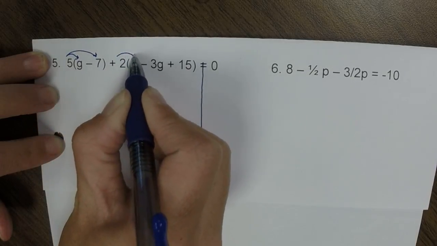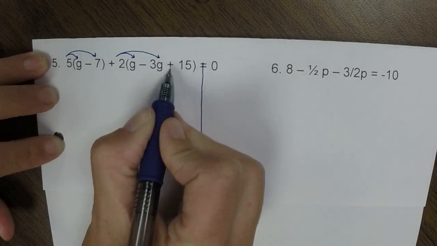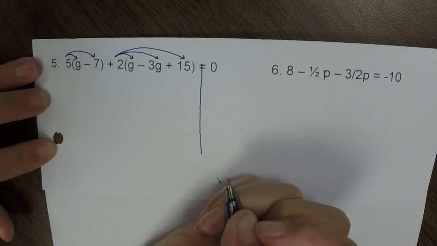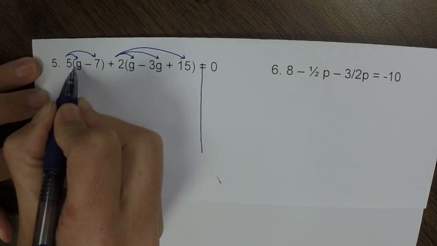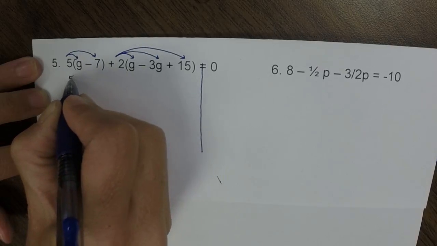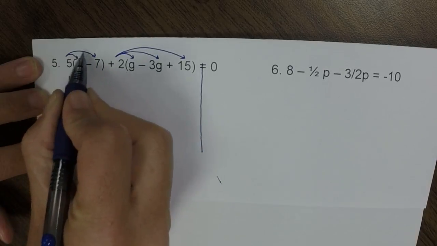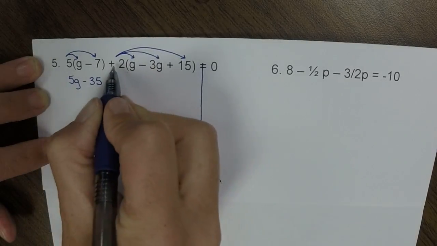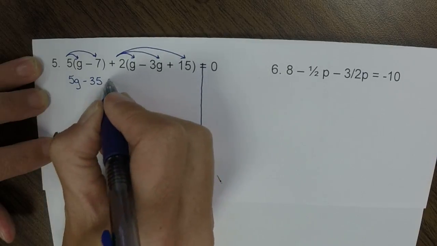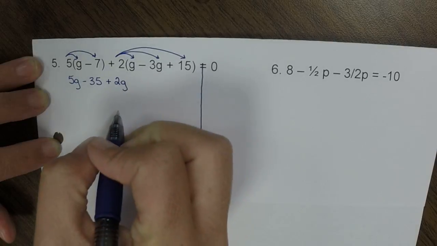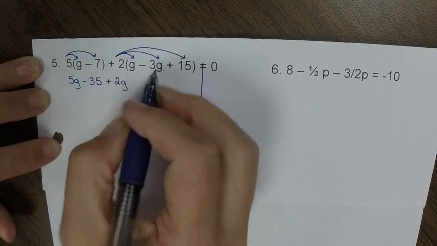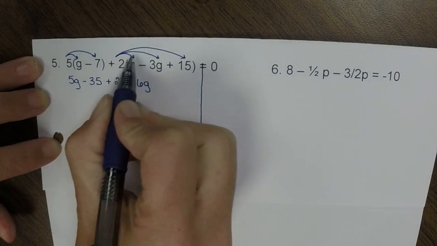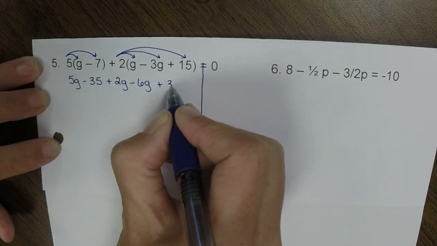So I do have several things to distribute here. And then if you notice, there's a third term inside the parentheses. So I've got to distribute to all 3. So 5 times g, which is just a 1. So 5 times 1 is 5g. 5 times -7 is -35. Positive 2 times g, which is 1, would be plus 2g. 2 times -3 would be -6g. 2 times positive 15 would be positive 30.